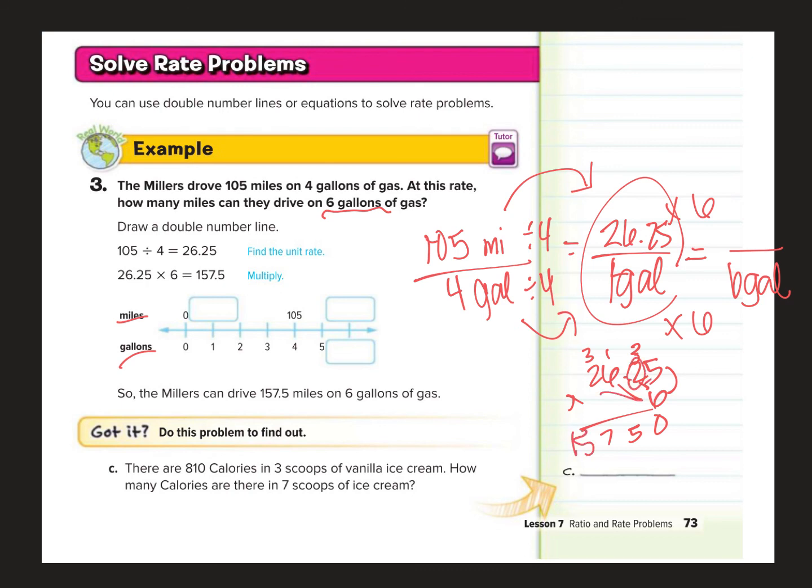And then I have 2 digits to the right of the decimal. So we could go 157.5 miles on 6 gallons of gas.